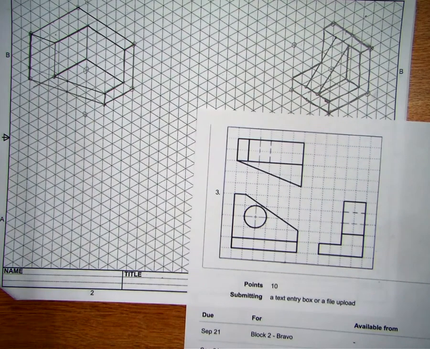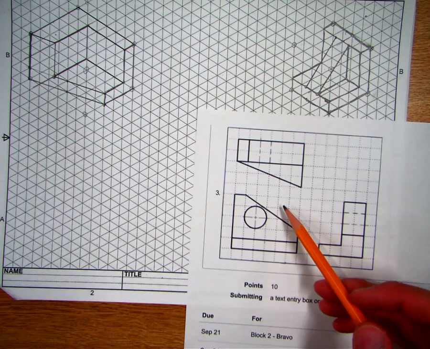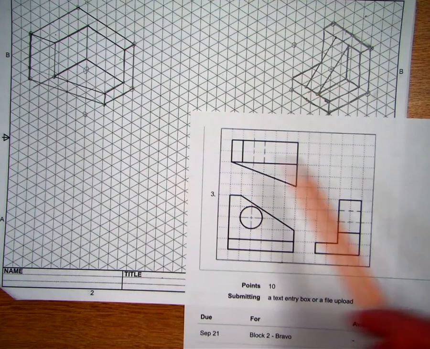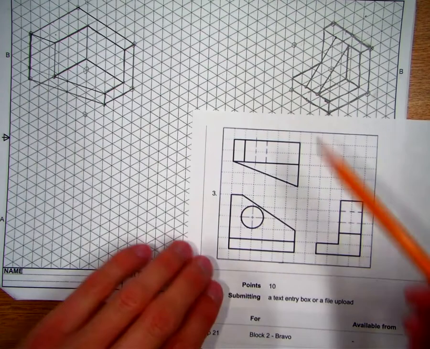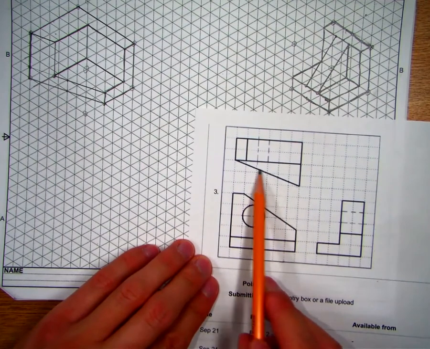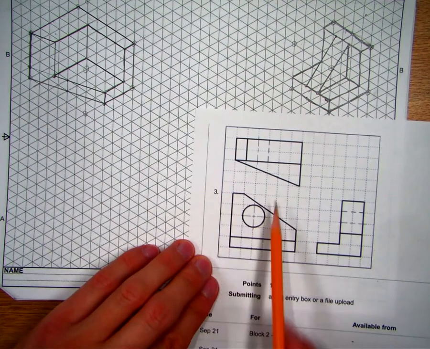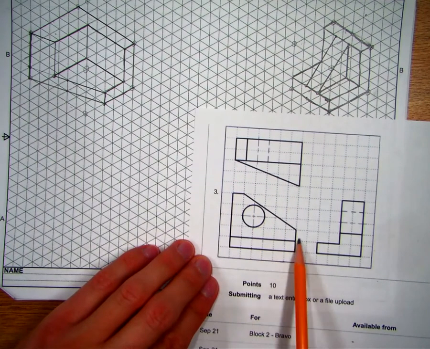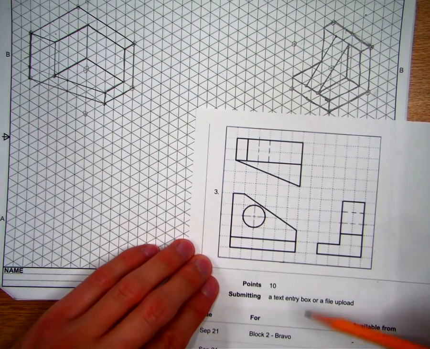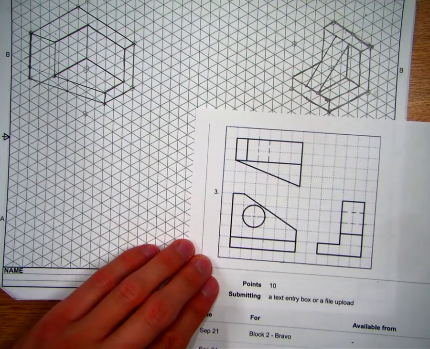All right, let's take a look at this last shape here. I've done a couple other multi-views to ISOs, but this one's really interesting. You can see it's got a triangular protrusion here, and then it's got this trapezoidal piece right there. It's got a circle hole going through it. So there's definitely a lot going on here.